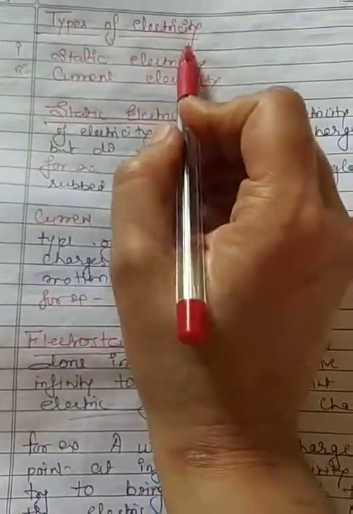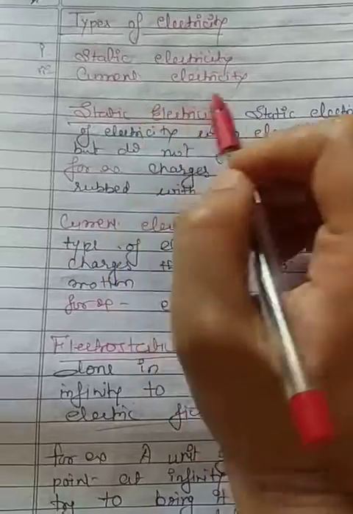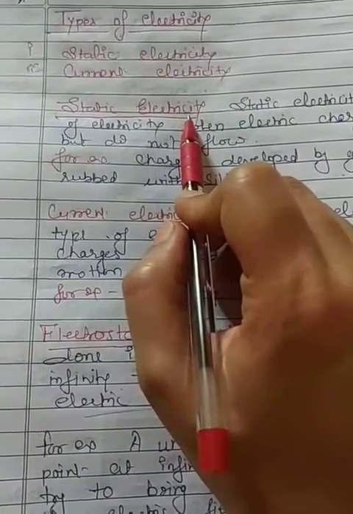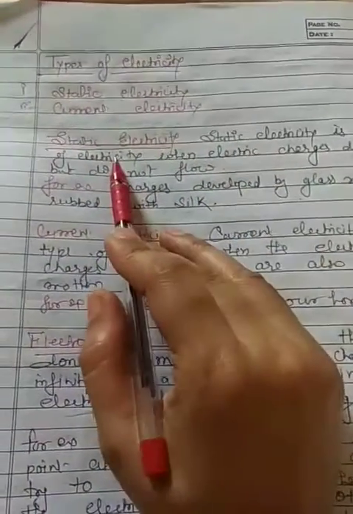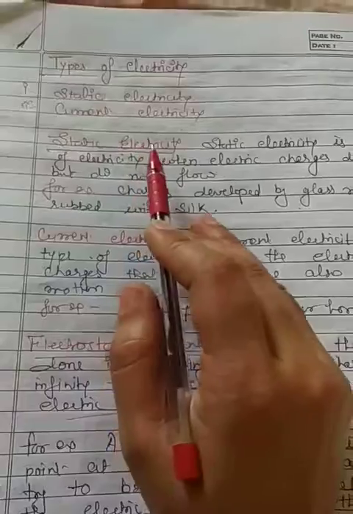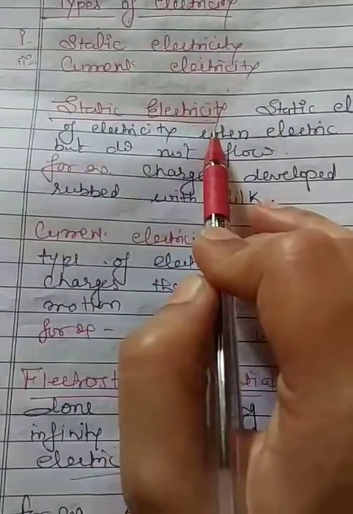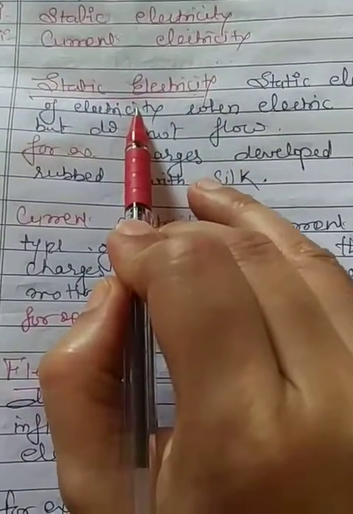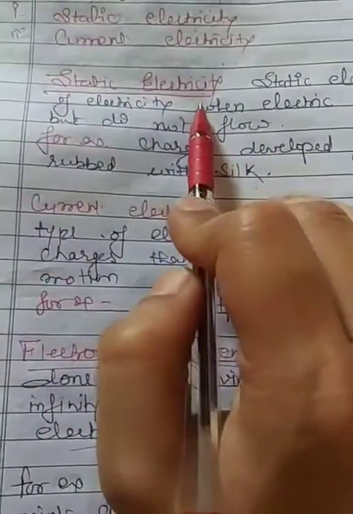Types of electricity: static electricity and current electricity. These are two types of electricity. First, static electricity. Static electricity is a type of electricity when electric charges develop but do not flow. This type of electricity is called static electricity.